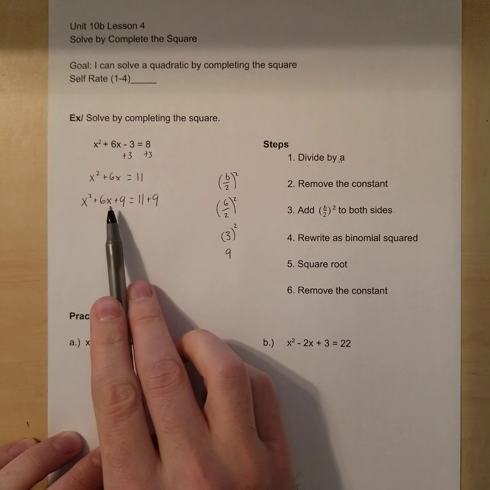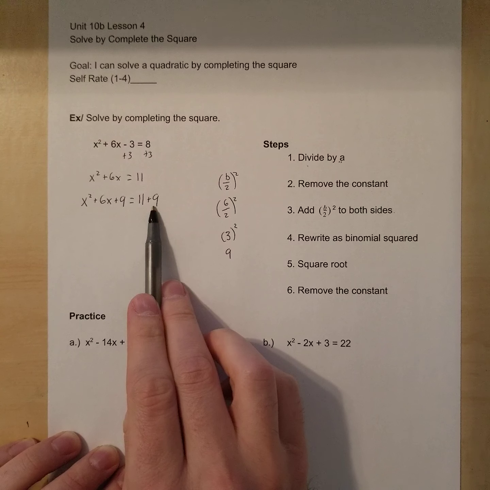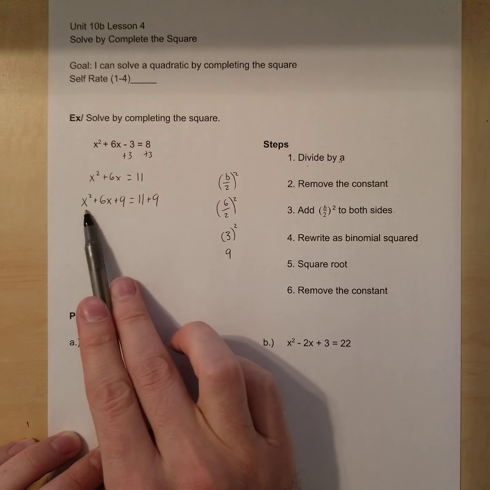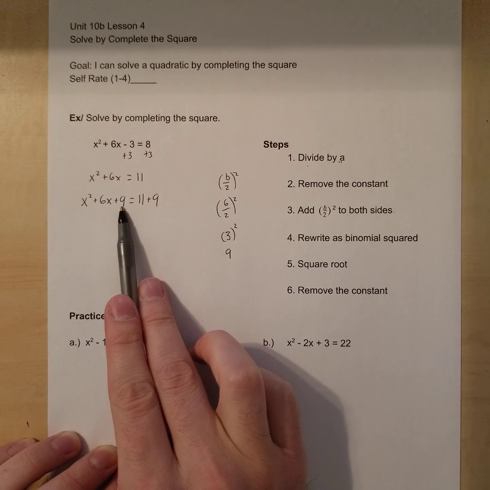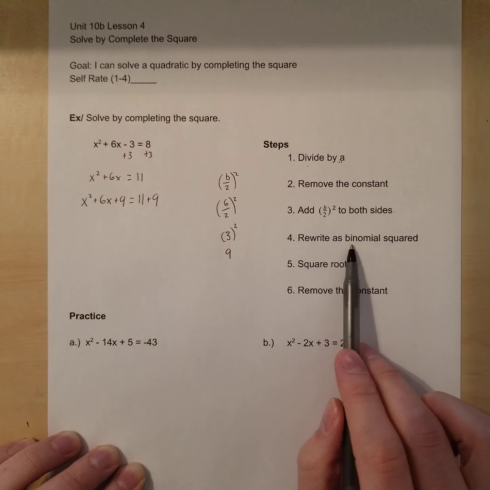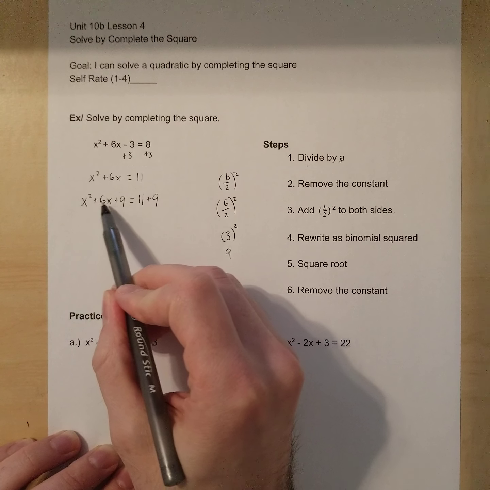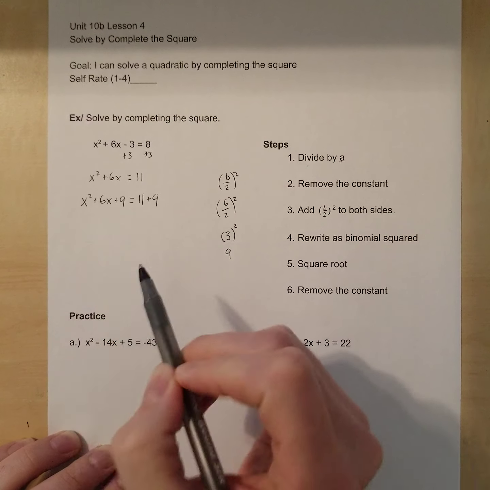Okay, so if I'm adding 9 to this side, I have to add 9 to the other side too to keep the balance. Now that I have this as a perfect square trinomial, I can rewrite it as a binomial squared. So we could factor it using the AC method, but there is a shortcut.